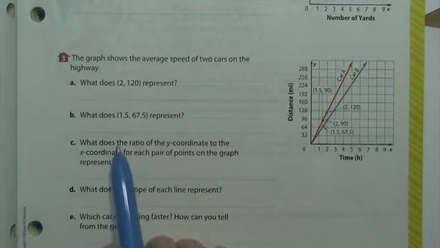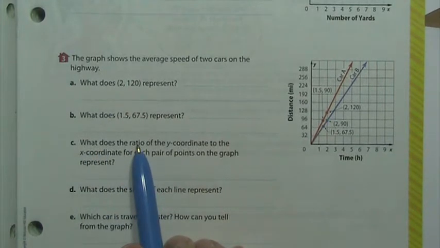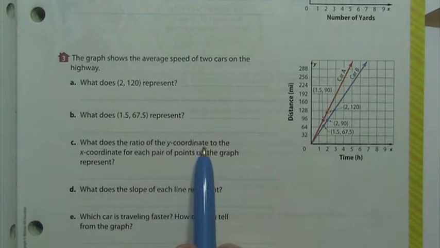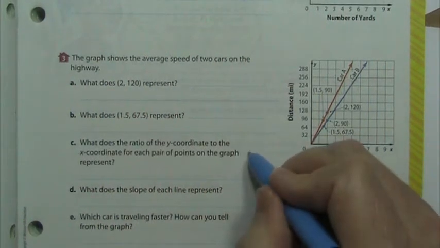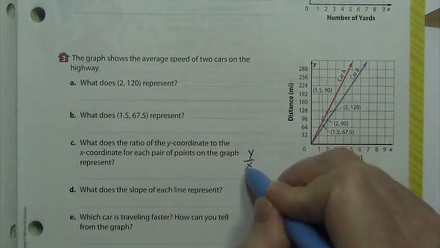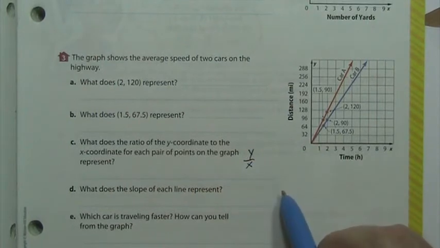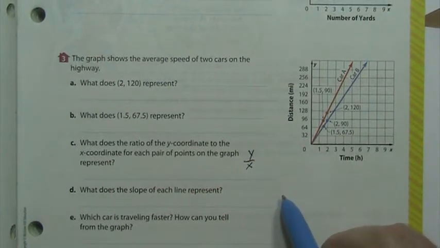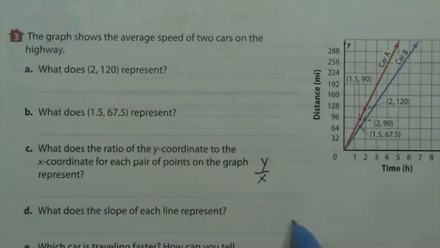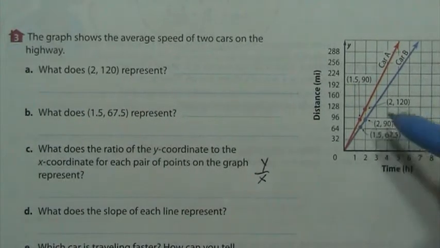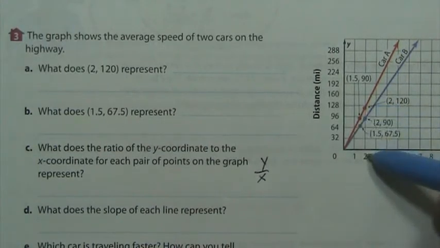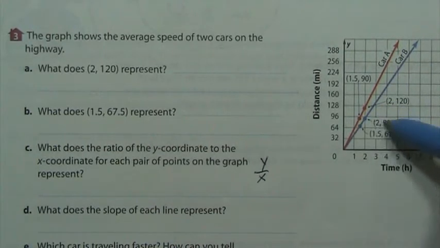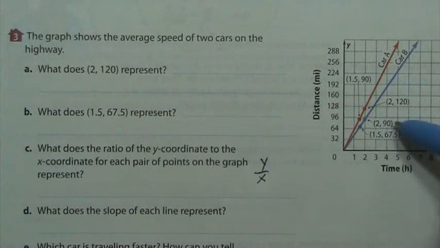It says, what does the ratio of the y-coordinate to the x-coordinate for each pair of points on the graph represent? So the y over the x, at that point of time, what does it represent? Okay, so for example, at this point right here, these 2 numbers, like 290, for example, what would it represent?